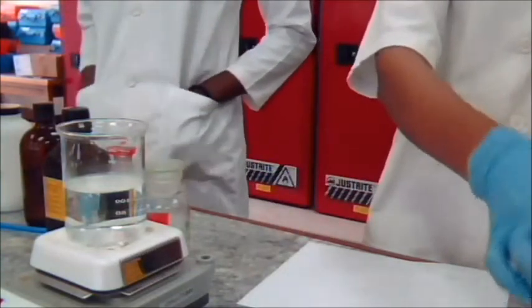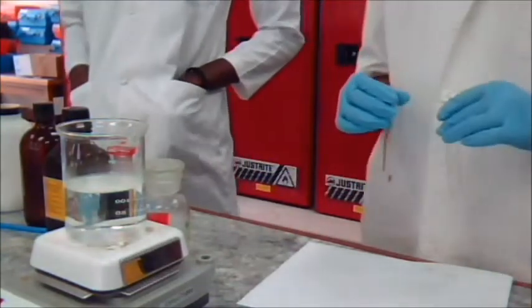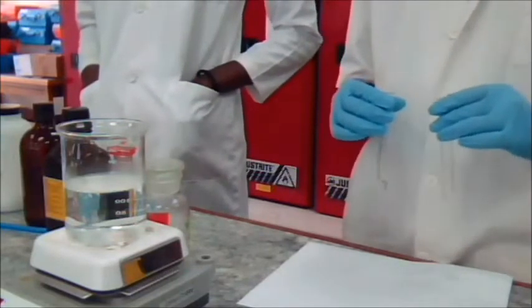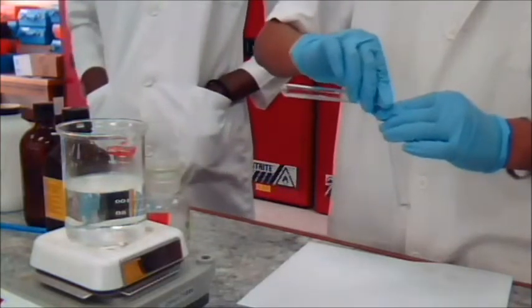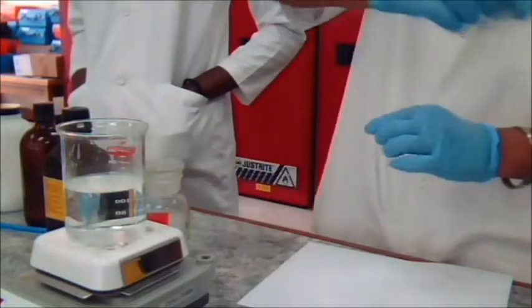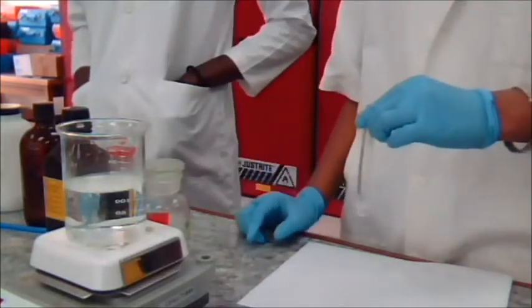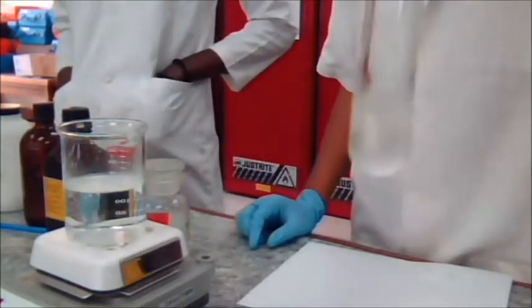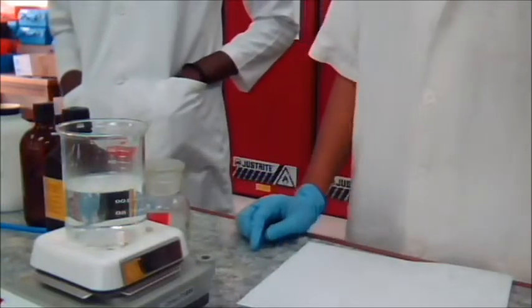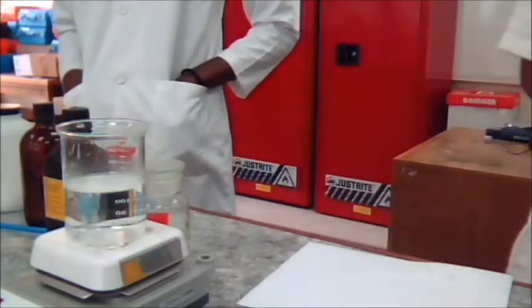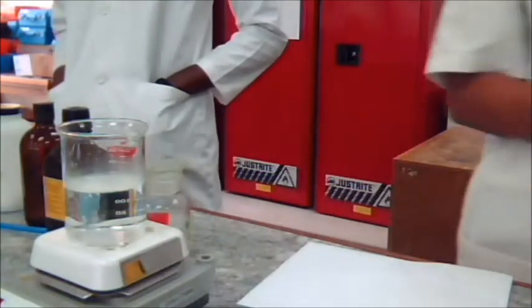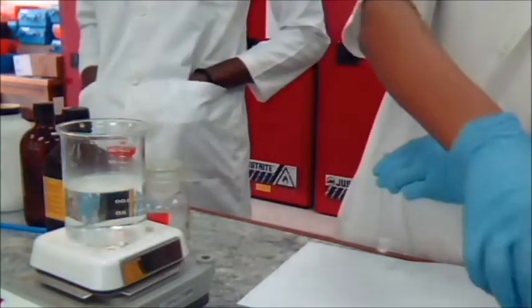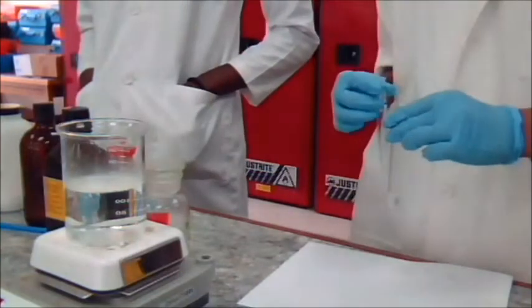First, in a test tube, dissolve 0.5 milliliters of 1-bromobutane in 0.5 milliliters of ethanol. Now we're going to add 0.5 milliliters of alcoholic silver nitrate solution.